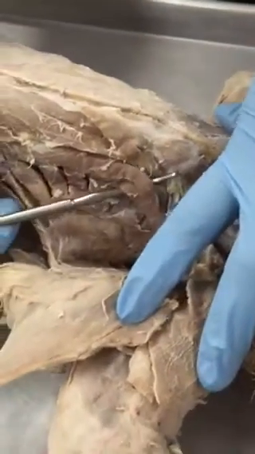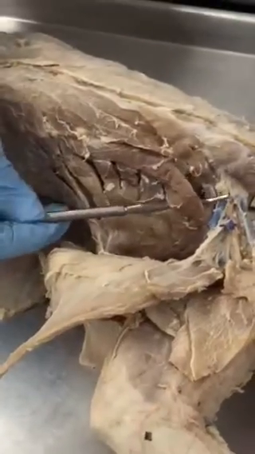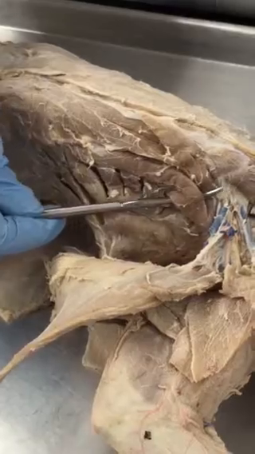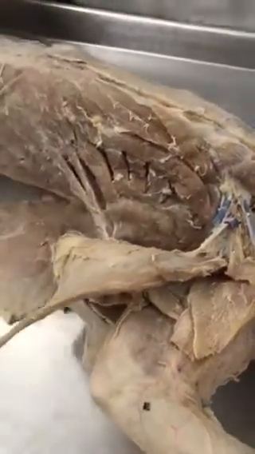And this bundle of muscles here is the scalene bundle. For the practical, just stick to scalenes. You do not have to distinguish between anterior, posterior, and medial. So just scalene.